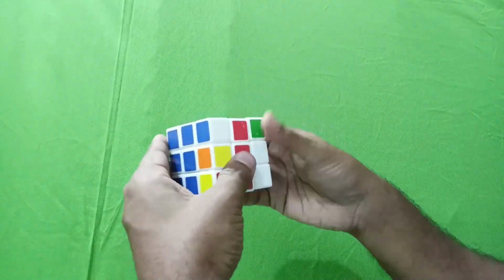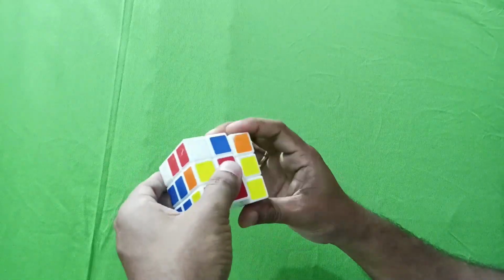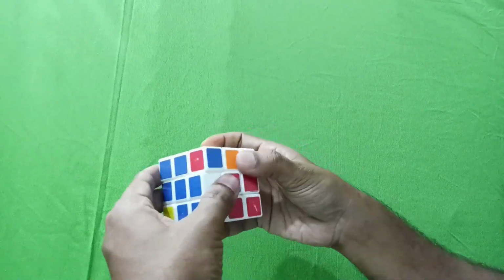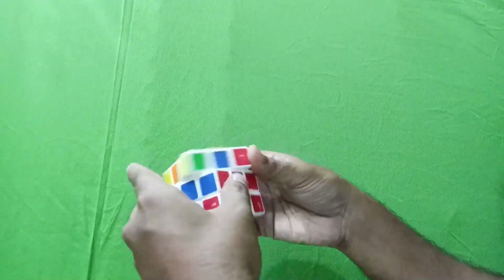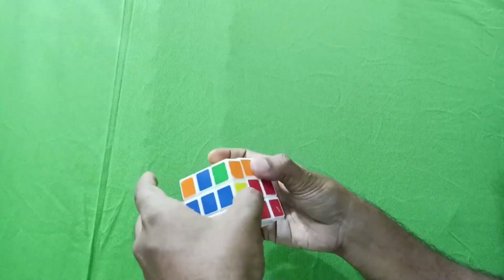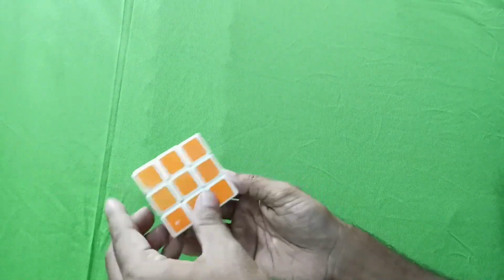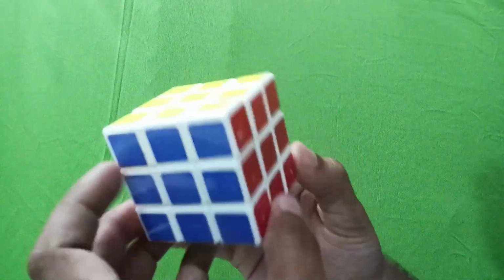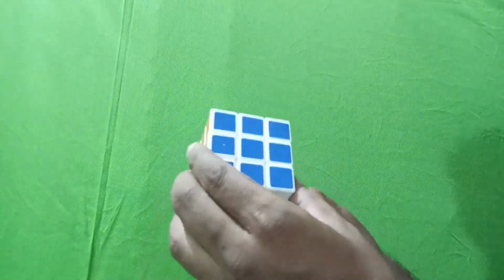Then right hand 5 times. Left hand algorithm 5 times. After that, all the pieces are magically solved. So if it is in the opposite direction, you can do the similar procedure, first left, then right, left 5 times, right 5 times. The cube will be solved.